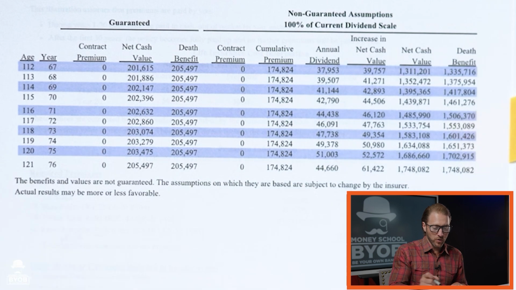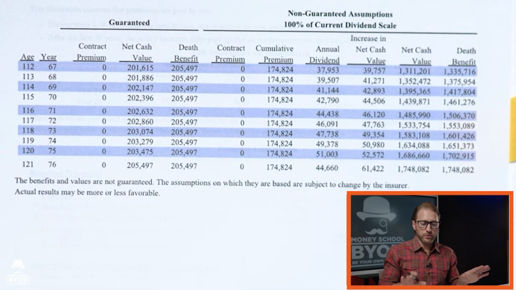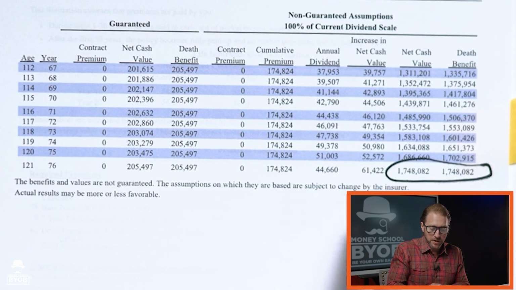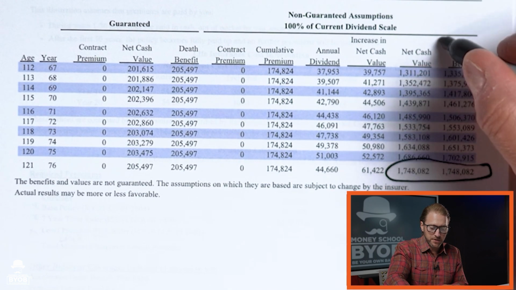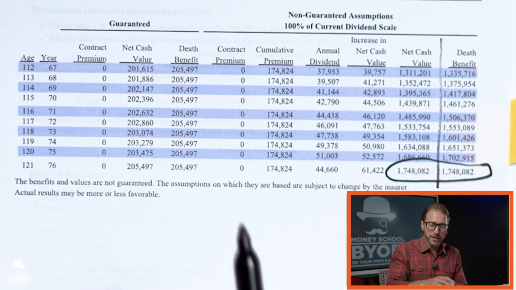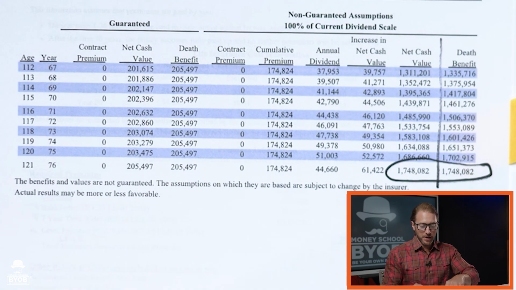If you get to 121, the insurance company is going to pay out the total cash value, where the cash value and the death benefit are the same. See that 1.748, 1.748. The death benefit and the cash value at the 121 year point, if you reach it, that's where the two balance out.